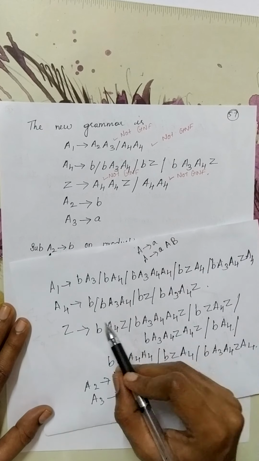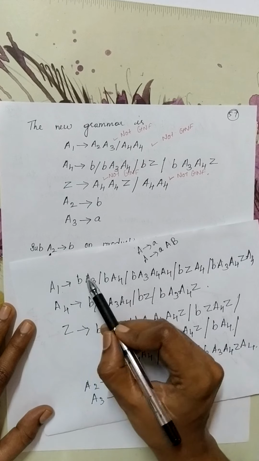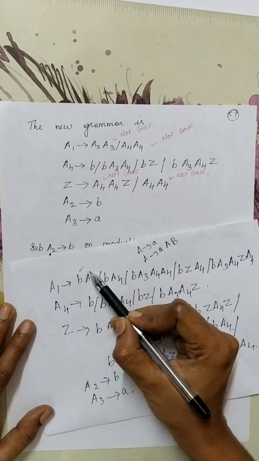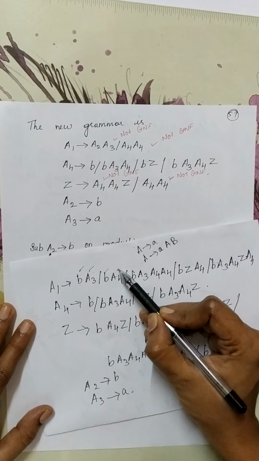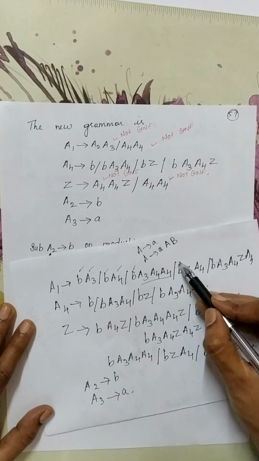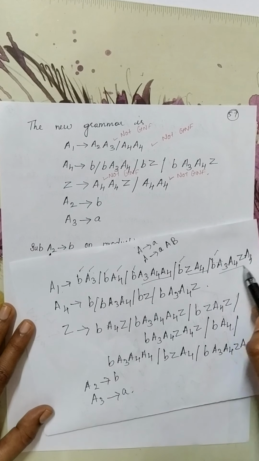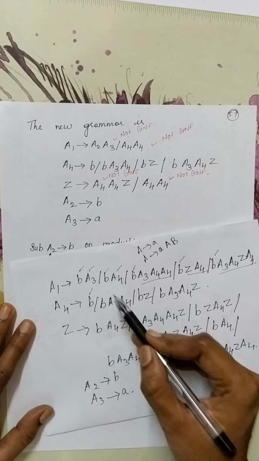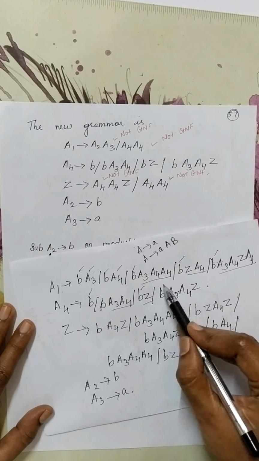So you can see here, this is the terminal followed with variable, that is in GNF, terminal followed with variable, that is in GNF, terminal that is followed with variables, single terminal, terminal followed with variable.